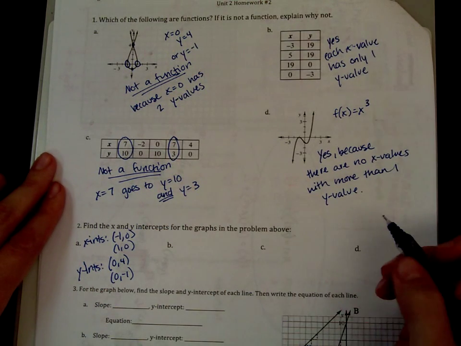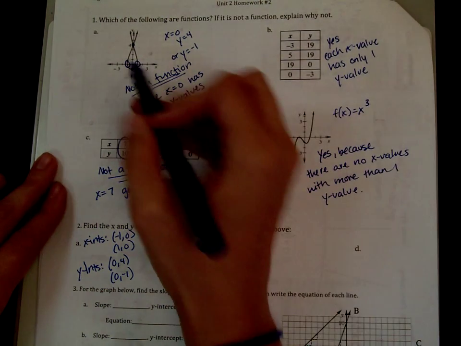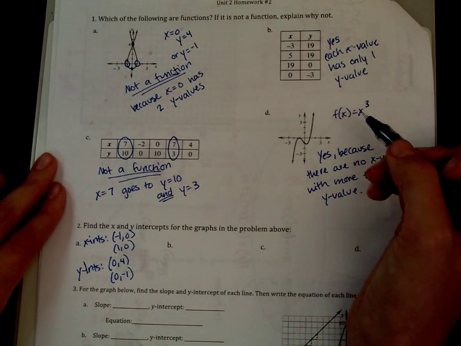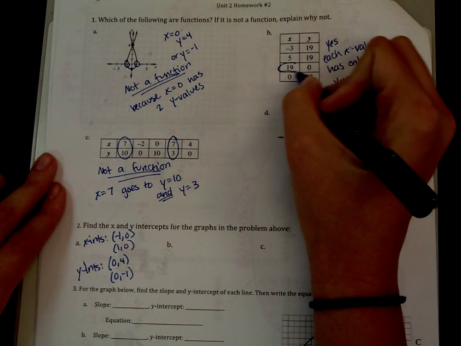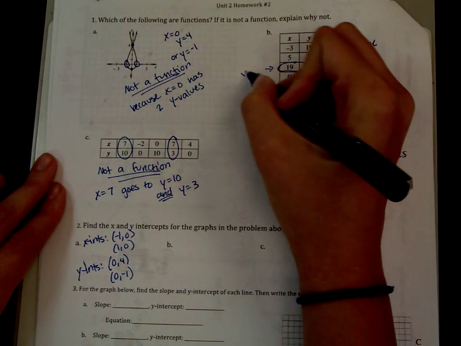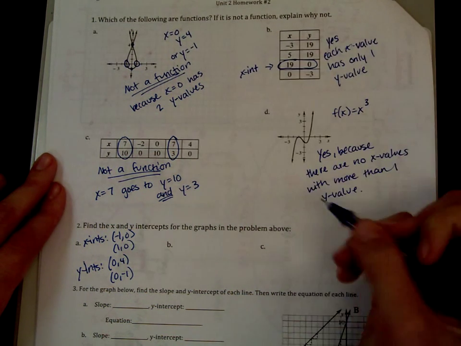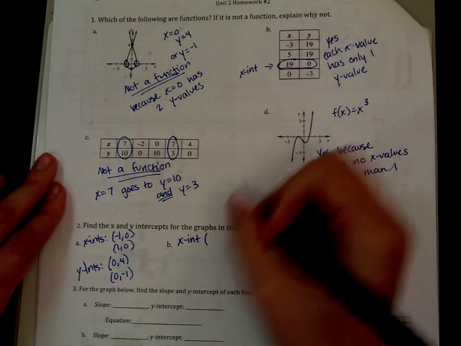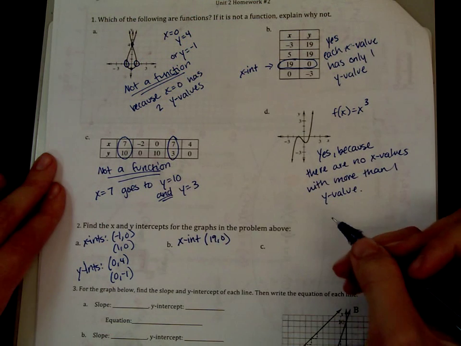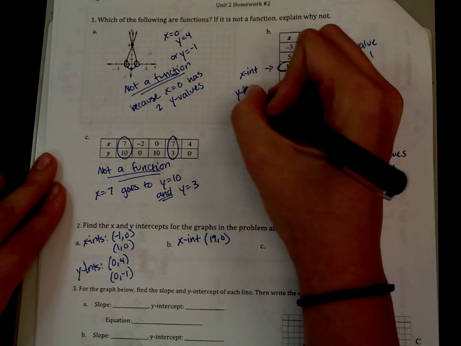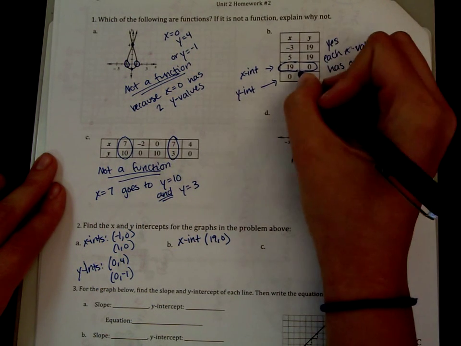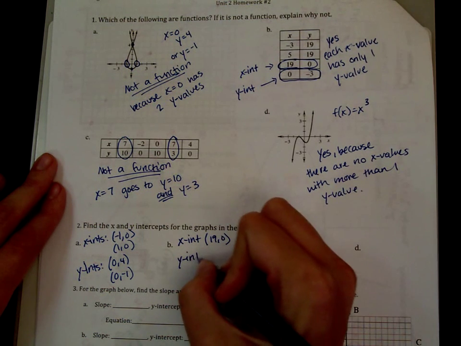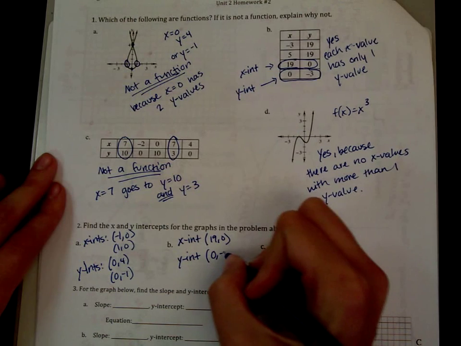For B, the x-intercepts, so remember that's along the x-axis, that's when y equals 0. So right here. So the x-intercept is at 19, 0. The y-intercept is when x equals 0. That's right here. So when x equals 0, we're at 0, -3.